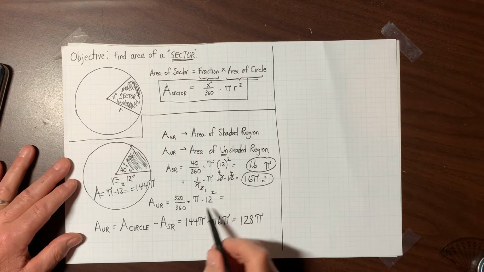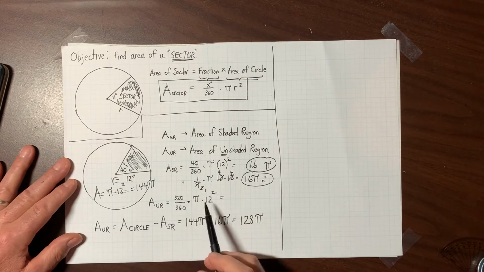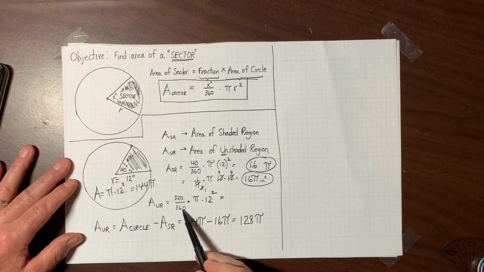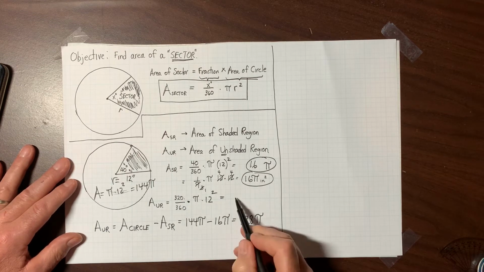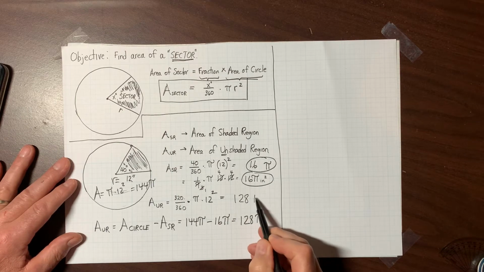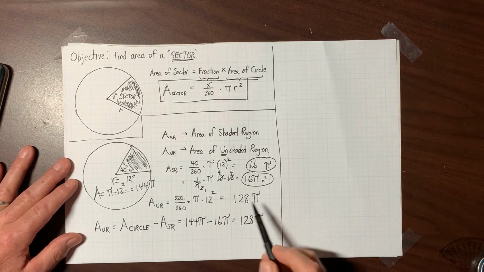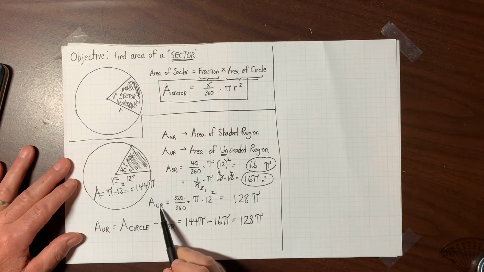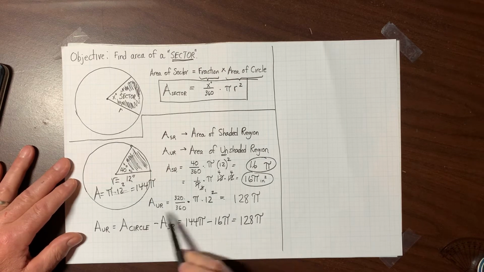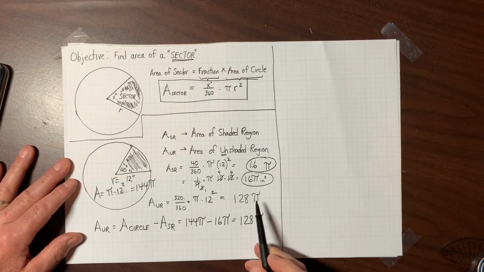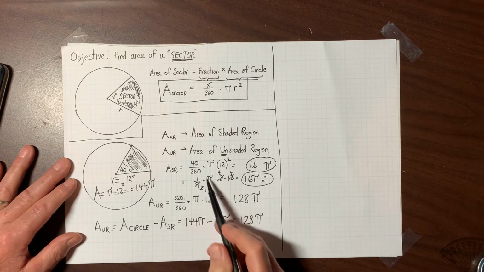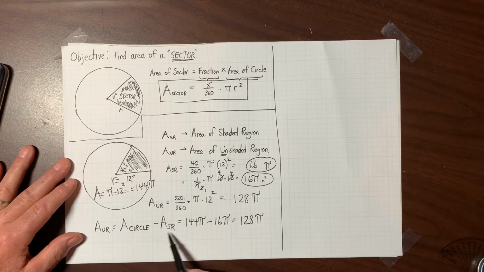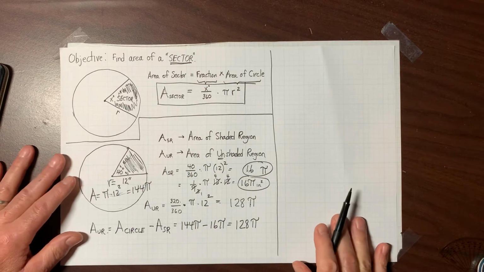And I would bet you that if you did this calculation right here, 320 over 360 times pi times 12 squared, you're going to come up with 128 pi. And to be honest, this first method for finding the unshaded region should make complete sense, but also this secondary method where you subtract the shaded region from the circle to get the unshaded region should make sense to you as well. All right, let's go on.